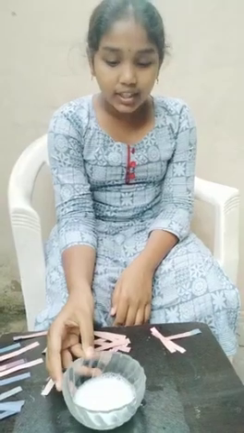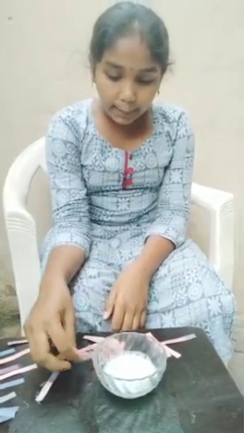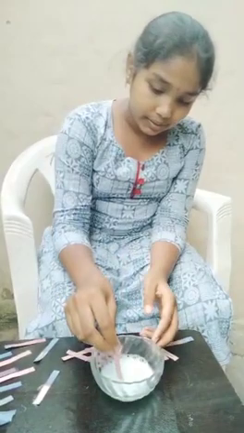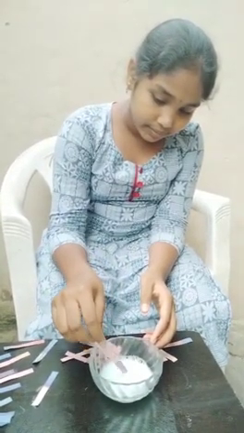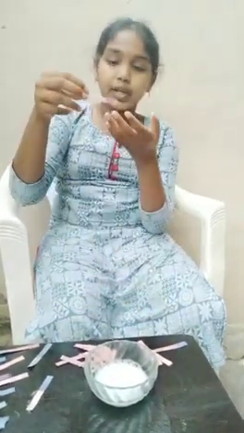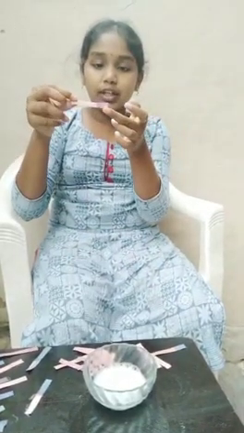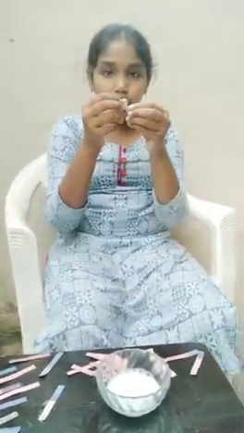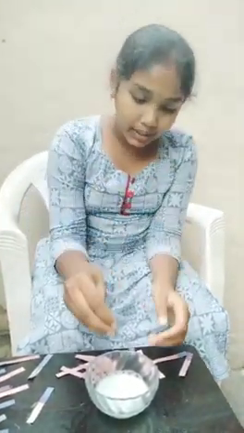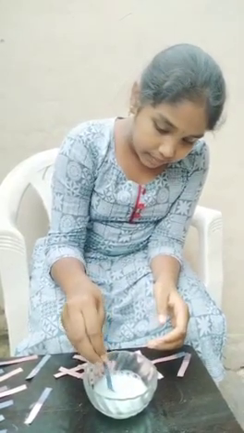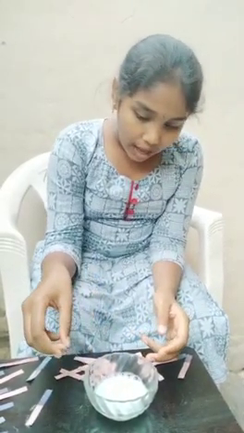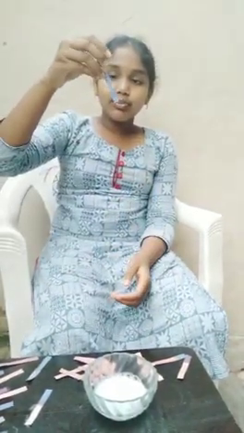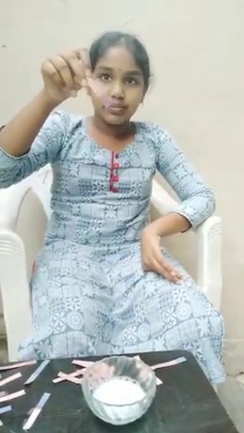Now let us take some soap solution and dip a red litmus paper in it. As we can observe, the red litmus paper turned into blue. Now let us take a blue litmus paper and dip it. As we observe, the blue litmus paper has no change. It means the soap solution is basic in nature.